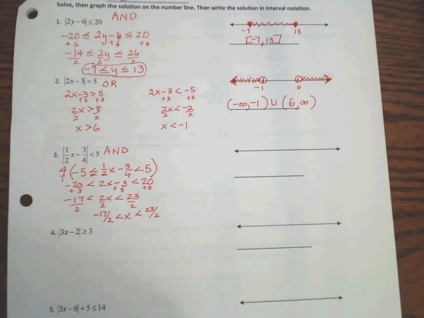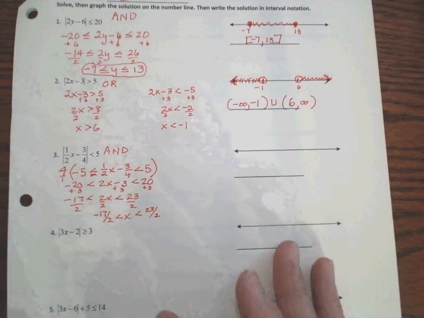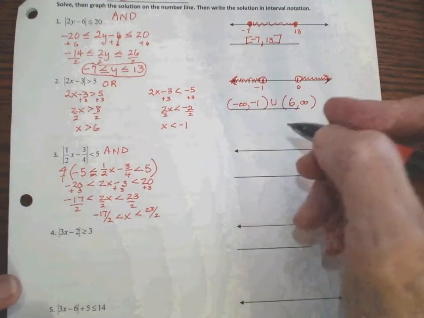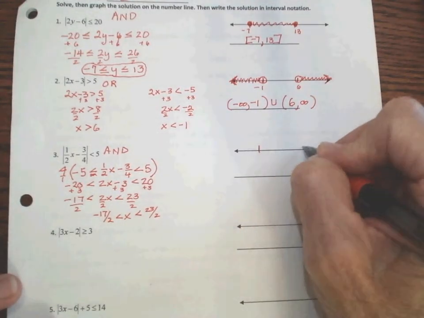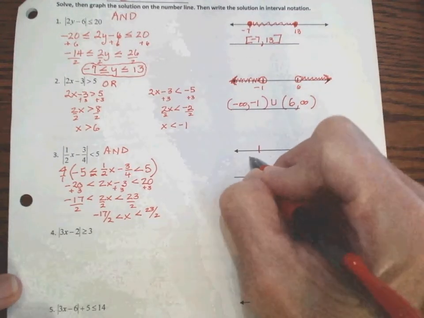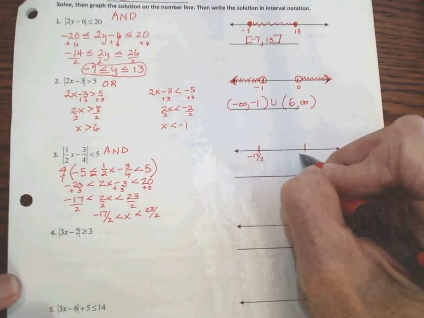Now on this problem, because we're putting it on a graph, if you wanted to punch these in and get decimal values, that would be okay, because then you would be able to know kind of where it is on the number line. So negative 17 halves would be negative 8.5, and 23 halves would be positive 11.5. So if you wanted to do that, that's fine to get decimal answers, but you really don't even need to.